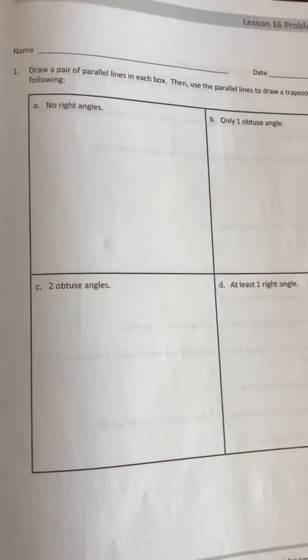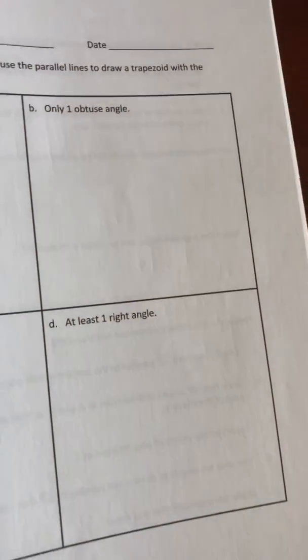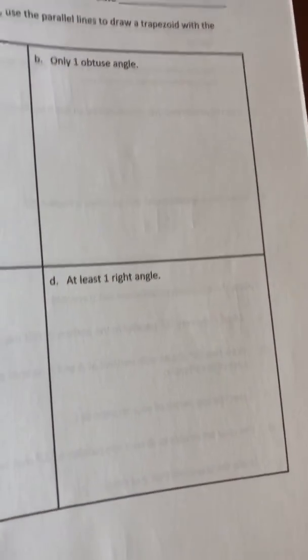And that's actually going to be our first part of our problem set. We're going to actually be drawing parallel lines. That's our whole focus today. And then it says we need at least 1 obtuse angle, at least 1 right angle. So we're just going to be drawing and answering questions. That's going to be our whole target.